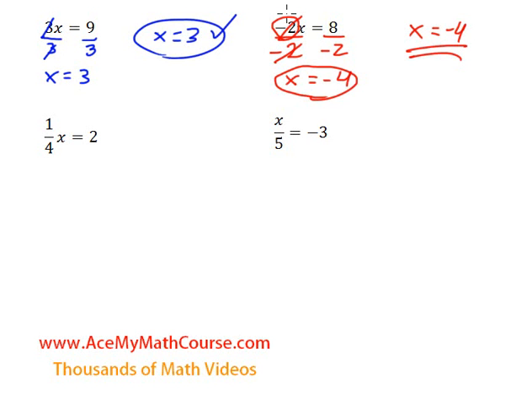And of course, if we wanted to plug it back in, negative 2 times negative 4, negative, negative, that makes a positive. 2 times 4 is 8. So we are correct. Okay, now another example. 1/4 times x is equal to 2. Again, of course, we want to isolate x. X is equal to the question mark.